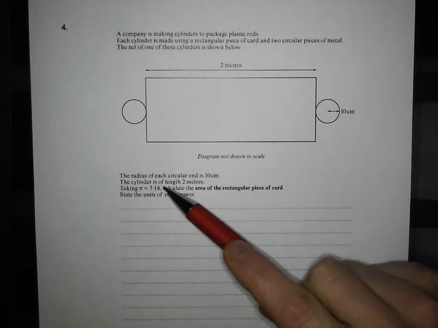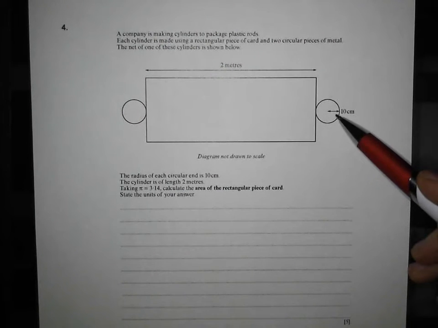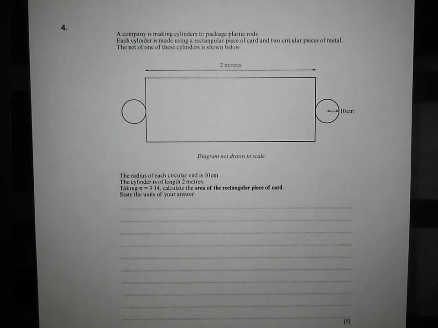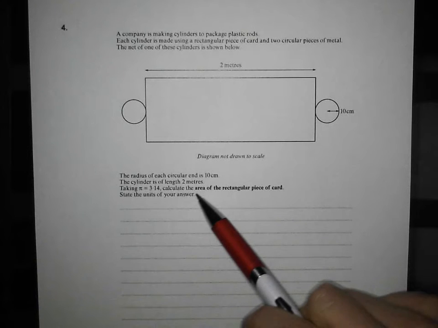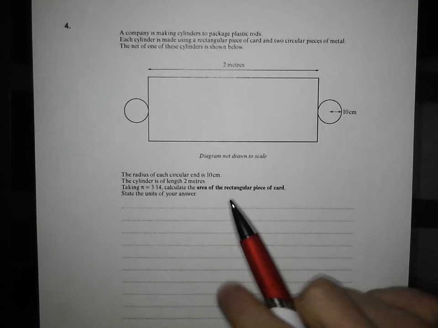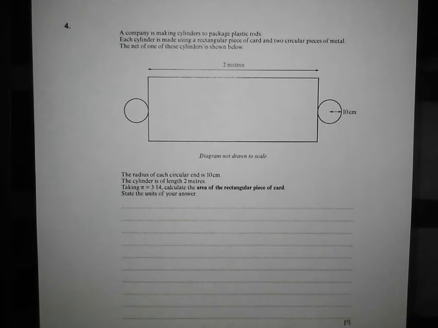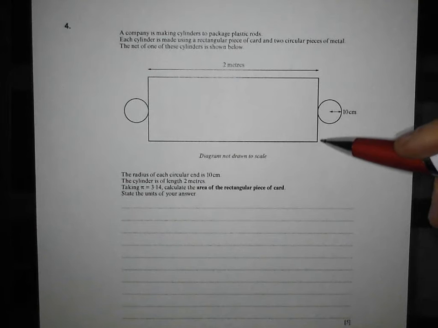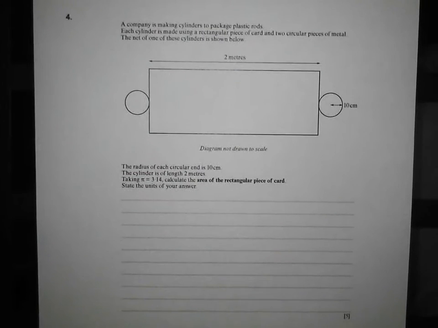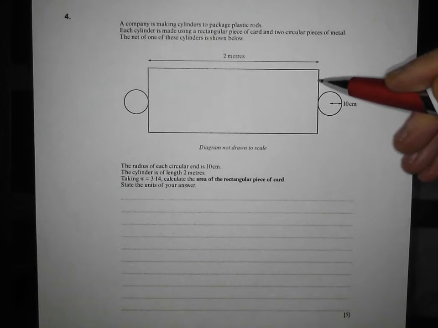The radius of each of the circular ends is 10, as has been marked there. The cylinder is of length 2 meters. Taking pi as 3.14, calculate the area of the rectangular piece of the card. Well, as soon as I see area of a rectangle, I'm laughing because I know it. Base times by height. Problem is, I don't know what my height is. And this is where you've got to switch your brain on a little bit. What else does that height represent?